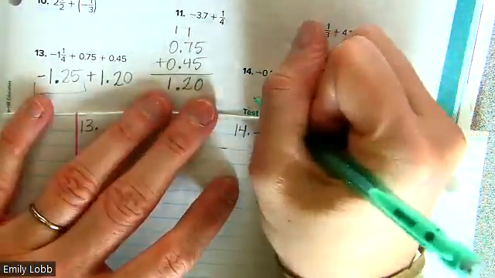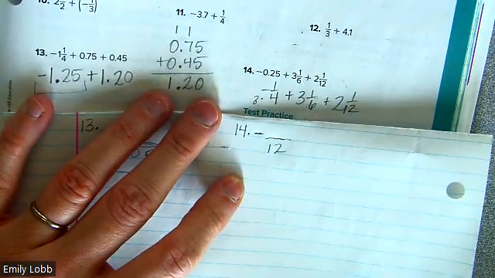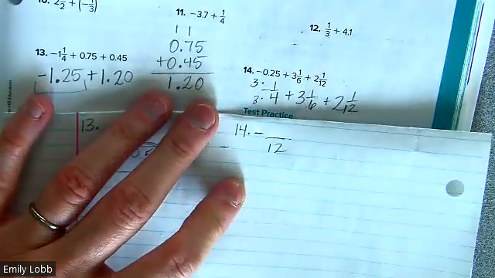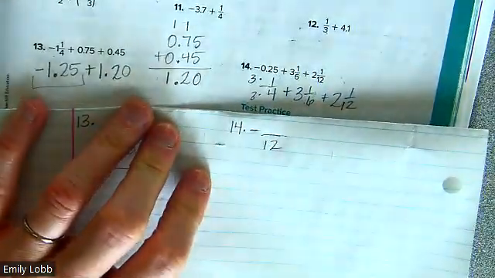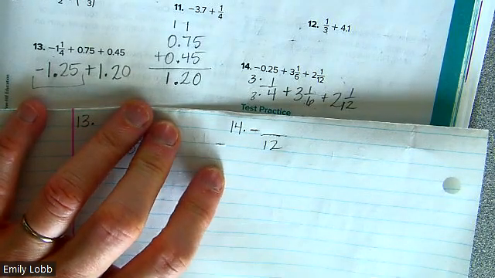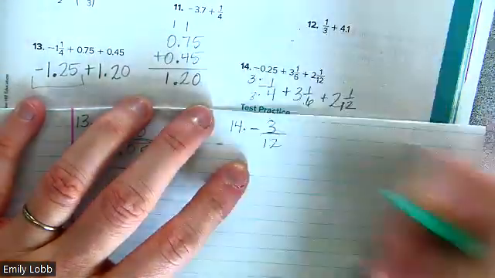So 4 times 3 is 12. So what do I do to the 1? Also multiply it by 3. What's 3 times 1? 3. Does 3/12 equal 1/4?